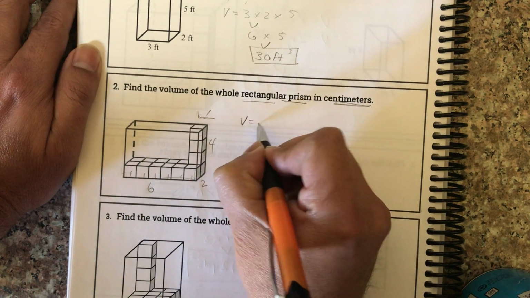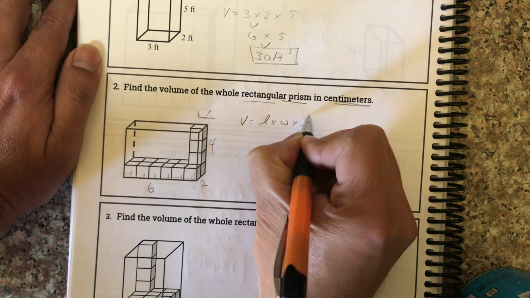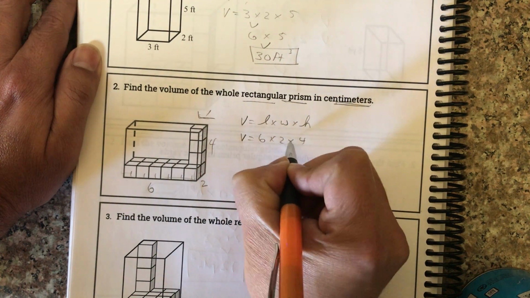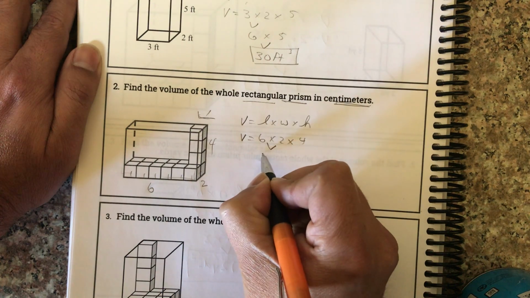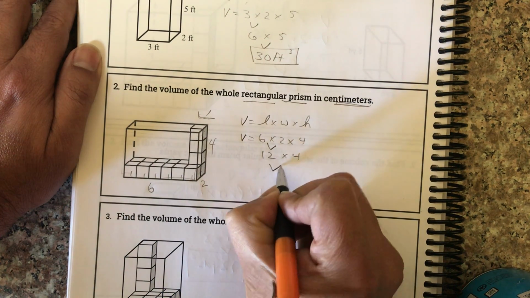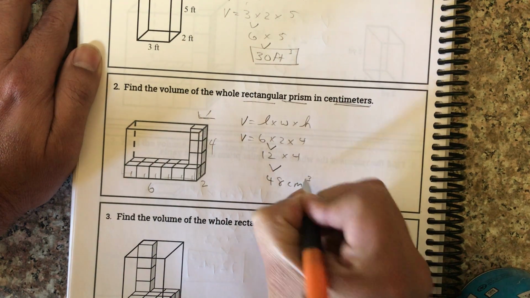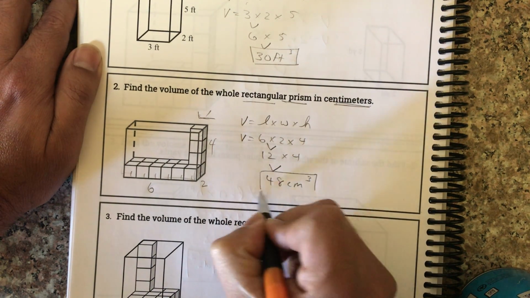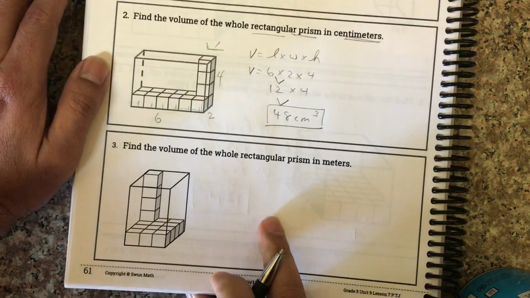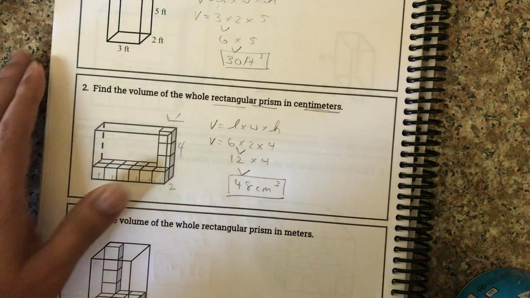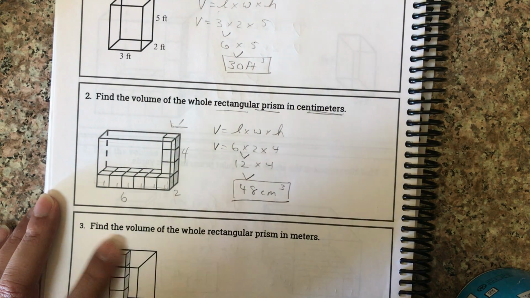So volume equals length times width times height. Volume equals 6 times 2 times 4. 6 times 2 is 12 times 4. 12 times 4 is 48 centimeters cubed. Label your work. And I didn't tell you to do number 3, so don't worry about number 3. So that should be able to get you guys through your homework for Unit 9, Lesson 7.